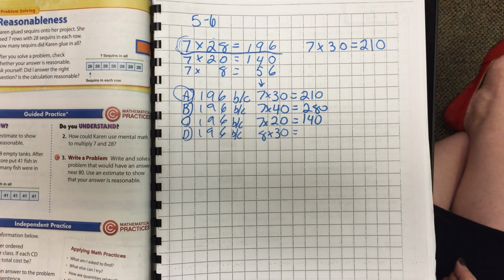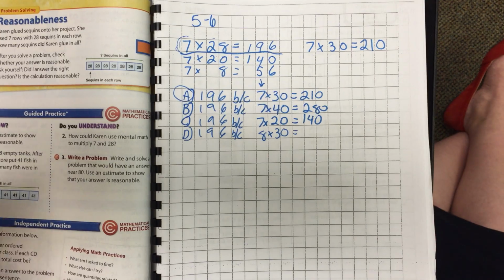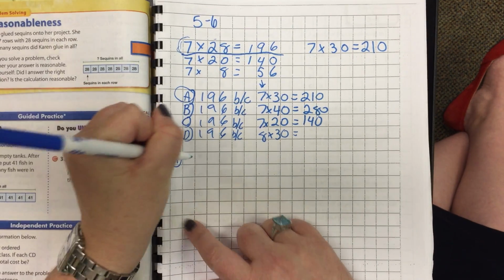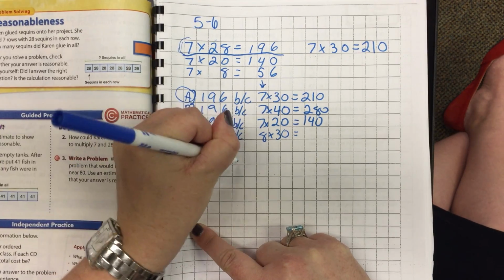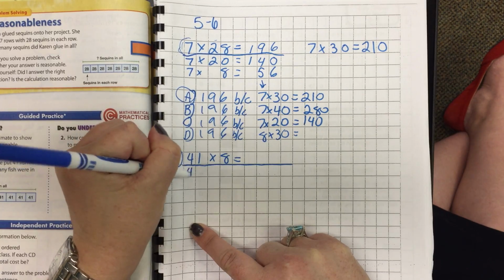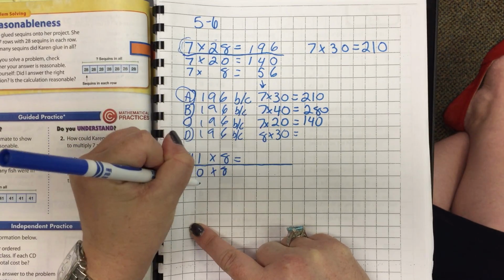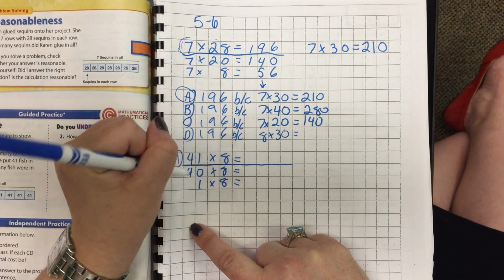Well, lucky me, I have a picture here that tells me exactly what I need to do. I see 41 8 times. So I just need to go, okay, well, 41 times 8 equals, I can break this apart into 40 times 8 and 1 times 8. Well, what's 8 times 4?